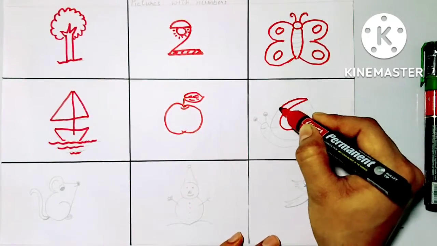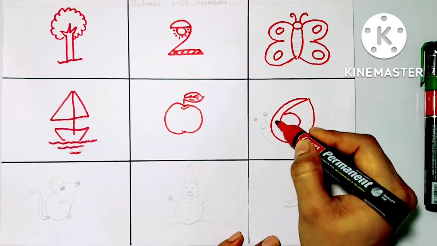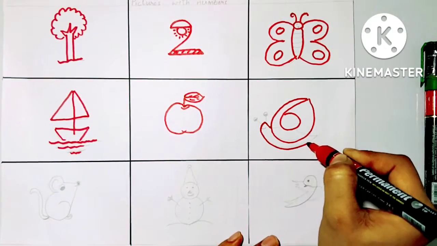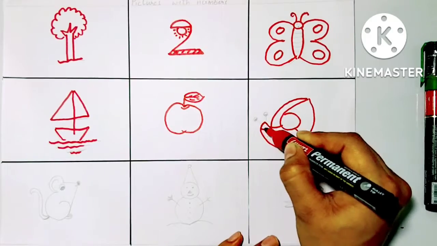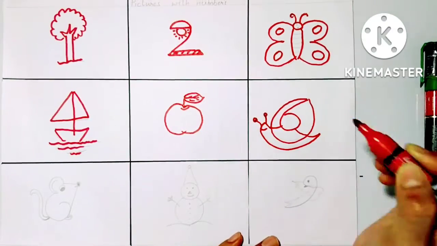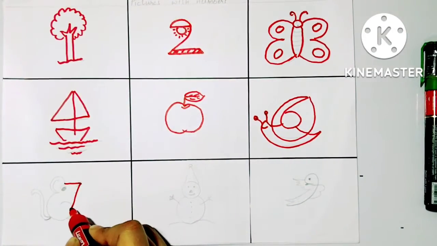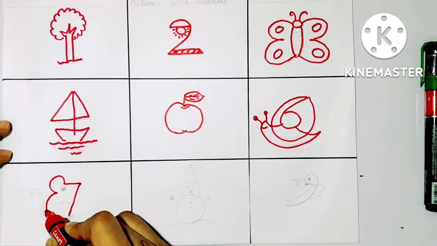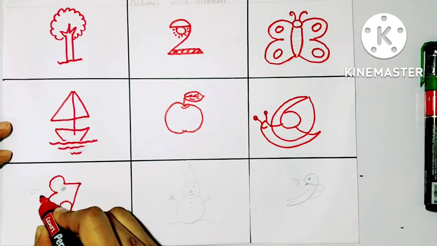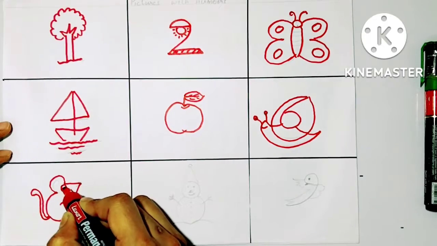This is 6, and this is an oyster. This is 7. 7 comes to a mouse.